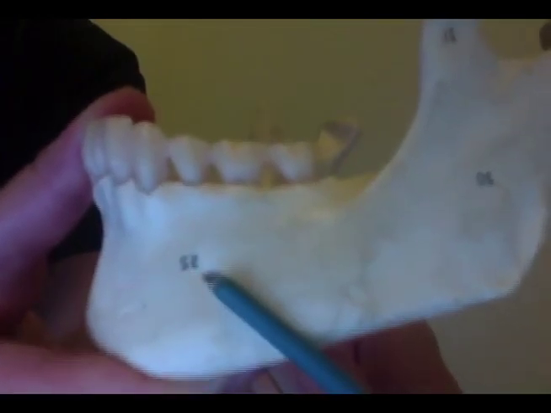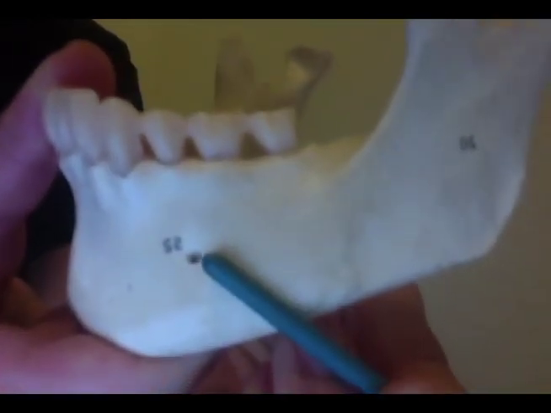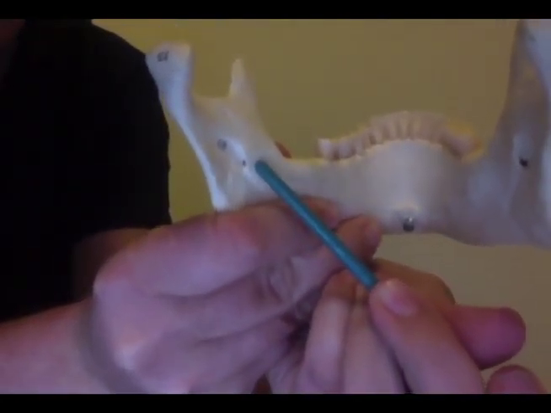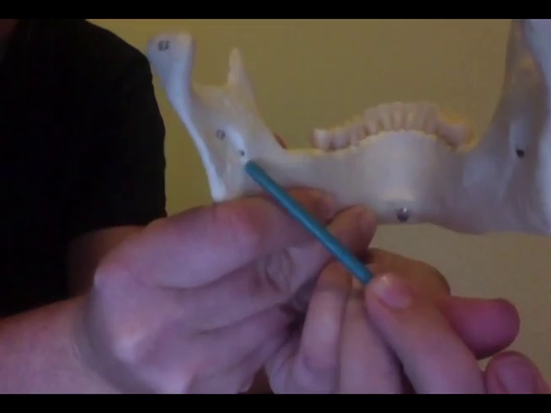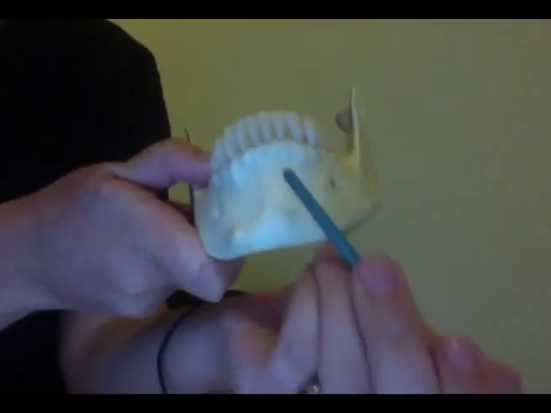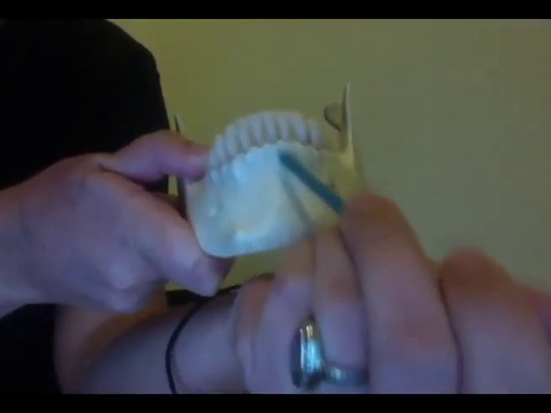So looking closely, number 52 right here is your mental foramen, this tiny little hole. And taking a look inside of the jaw itself, you're going to see another tiny hole, and this is called your mandibular foramen. So both sides of your mandible come together in what's called your mandibular symphysis, right there.